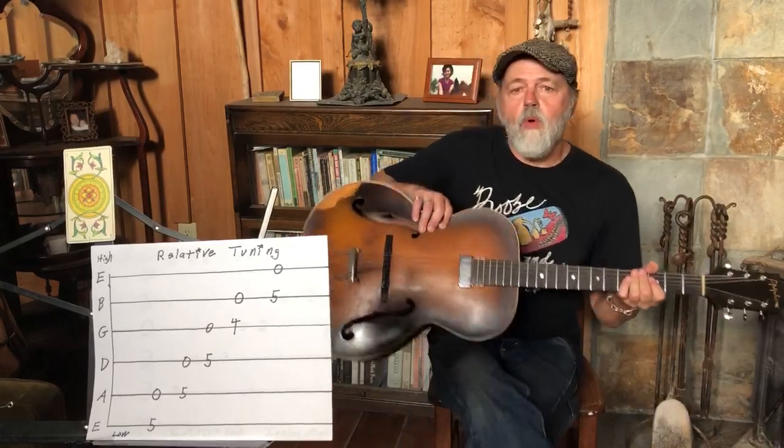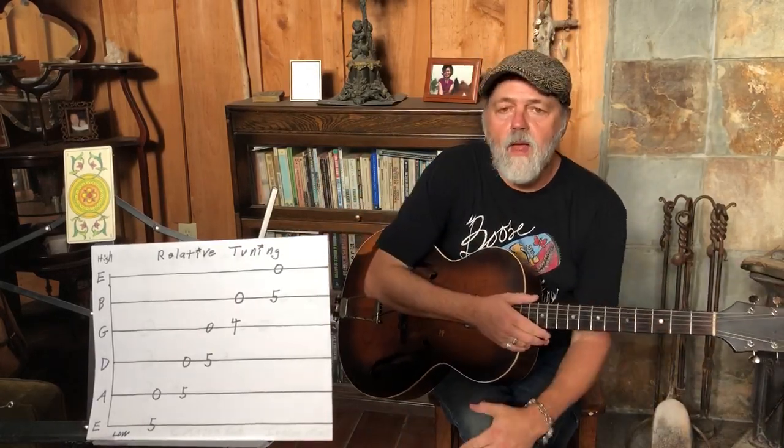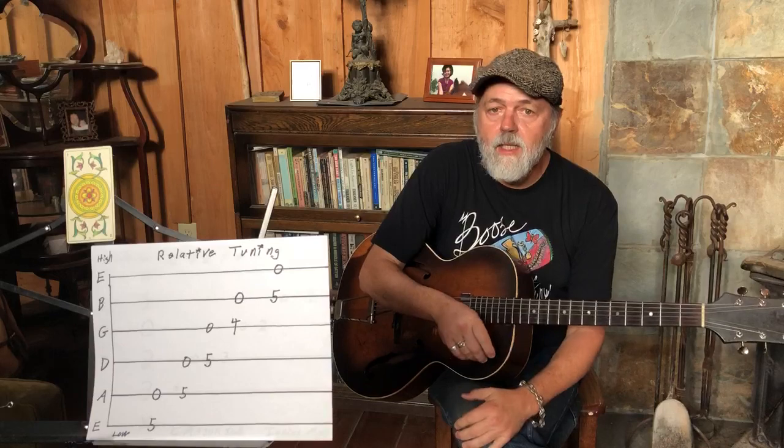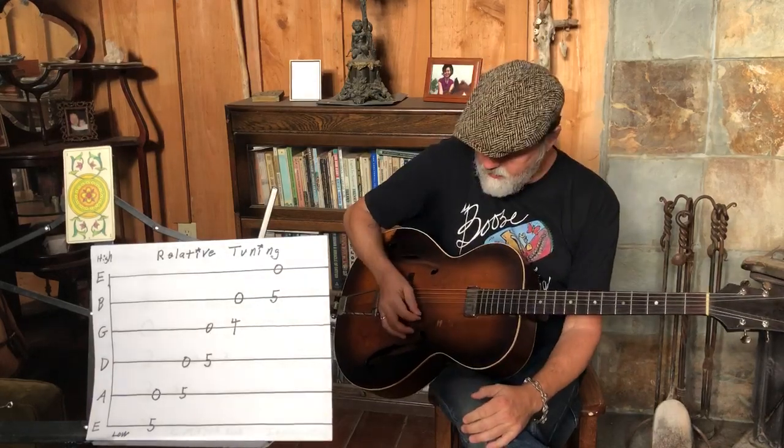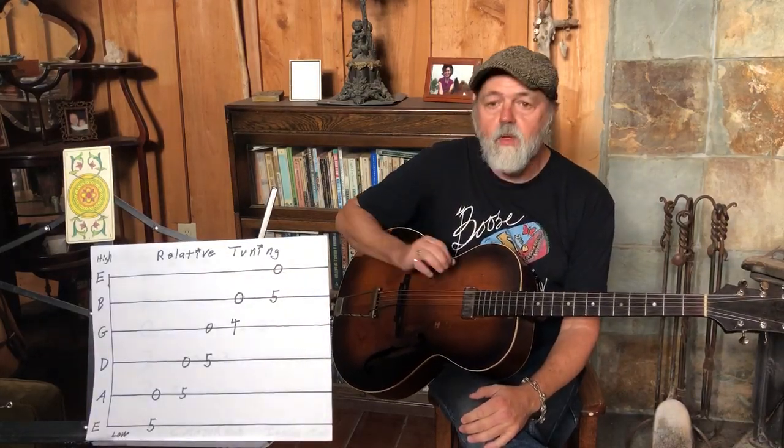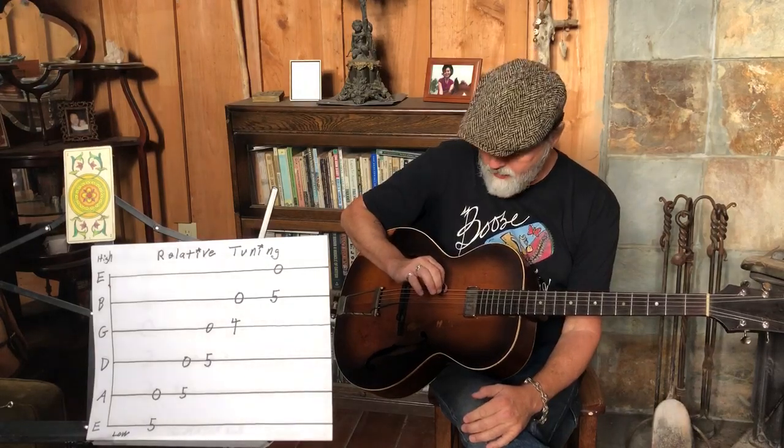So if you have a keyboard, you can just start on middle C and go up 3 steps, C, D, E, and that will give you an E right here. We also have an E on the low string of the guitar.